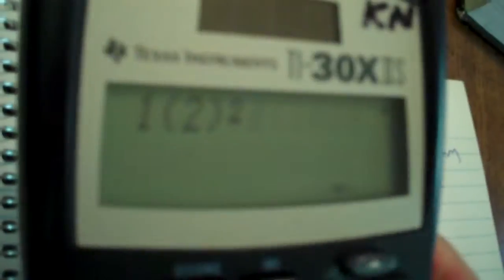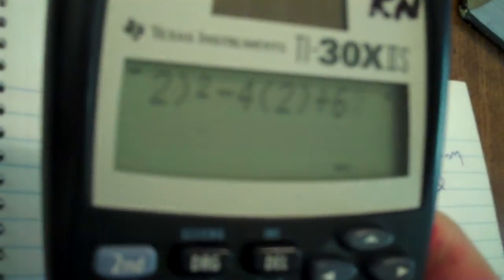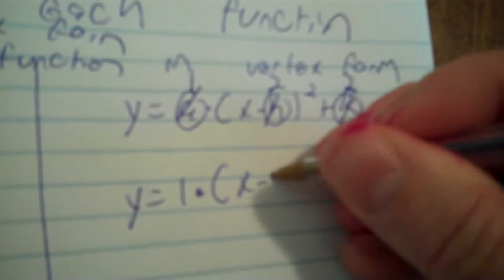Okay, so opposite of B divided by 2 times A. So it's 4, 2 times 1 is 2. So 4 divided by 2 is 2. Then you plug 2 in. 1 times 2 to the second minus 4 times 2 plus 6. So I got 2. Well, guess what? That means this is your H then, and this is your K. So 2, 2. So it's y equals 1 times x minus 2 to the second plus 2. That clicked, okay? Just like that.